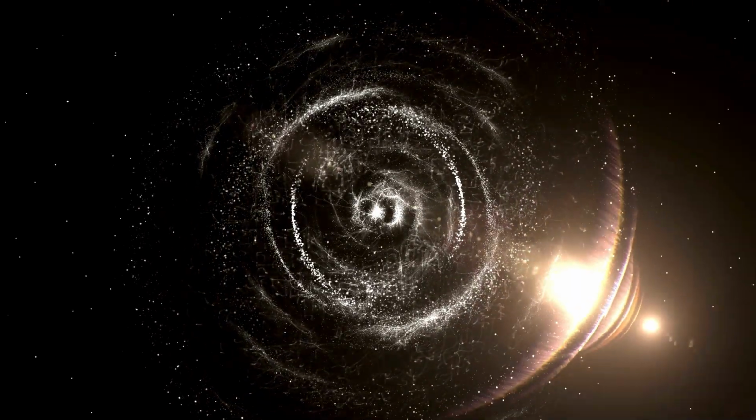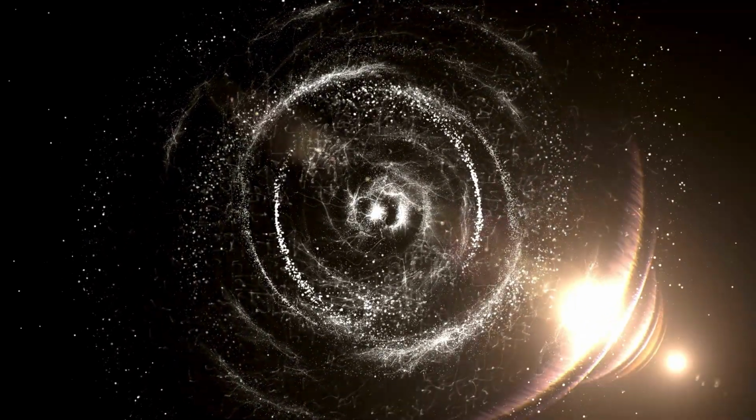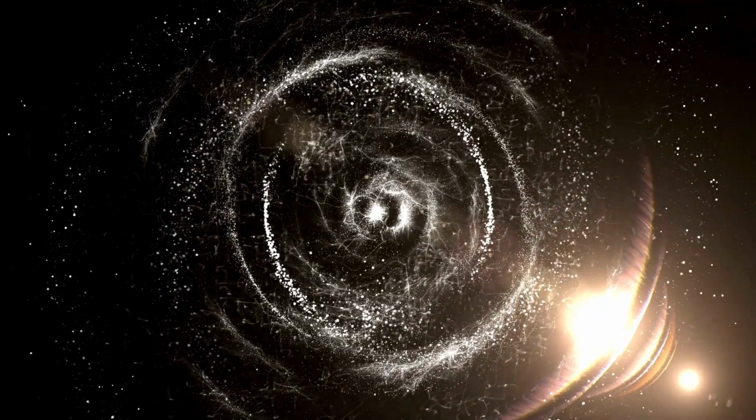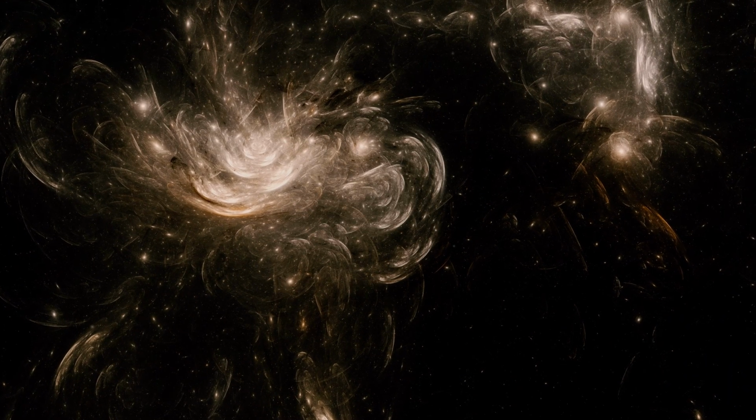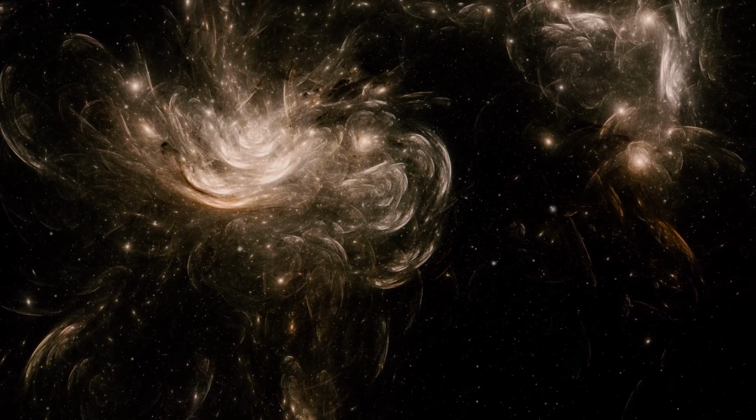These arms are formed by gravity pulling stars and gas into patterns, and the central bulge is filled with older stars. Elliptical galaxies, on the other hand, are more spherical or oval and lack the distinct spiral arms. They're thought to be the result of massive galaxy mergers, which disrupt any ordered structure.